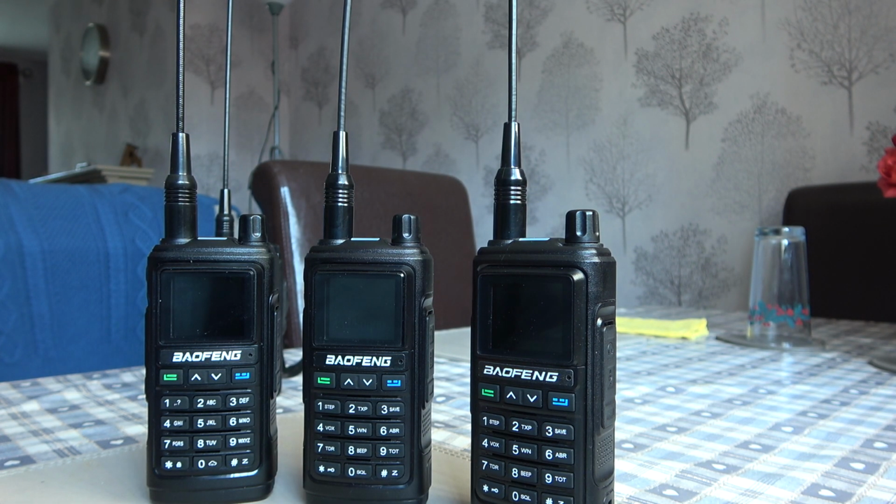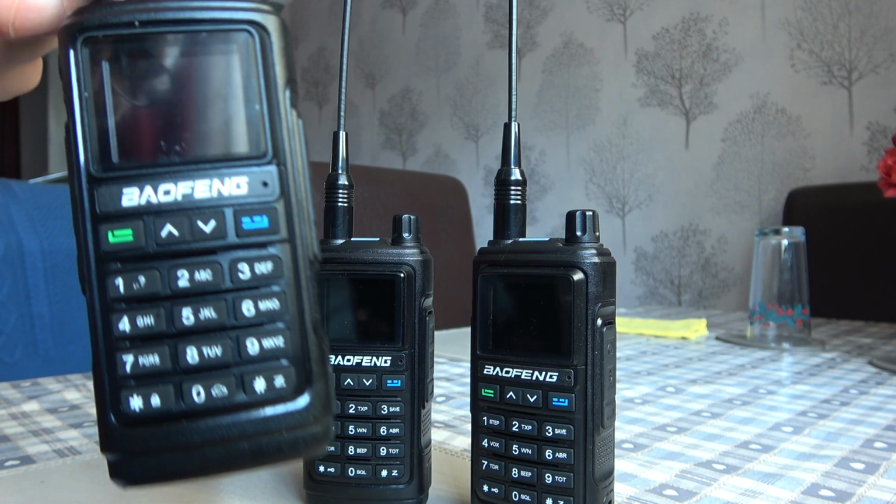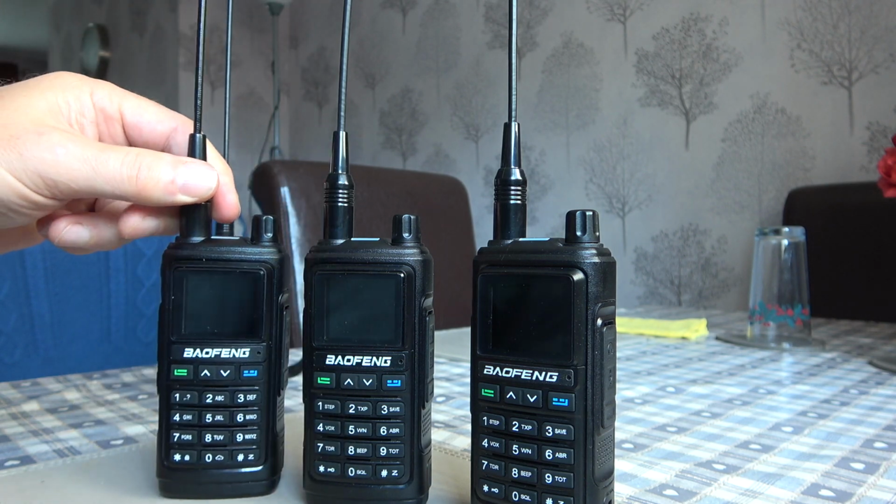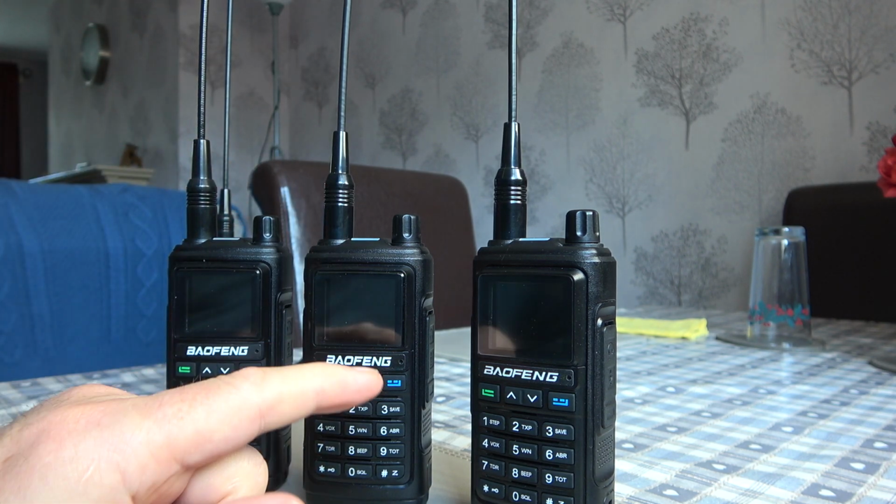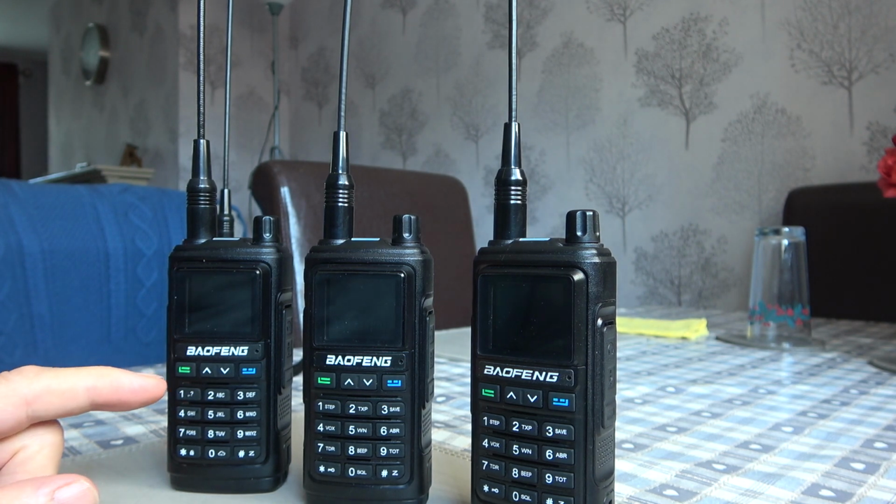Now, the UV17 Pro GPS is a quad band radio. It covers not only the 3 bands that the version 2 covers, but it has an extra band.